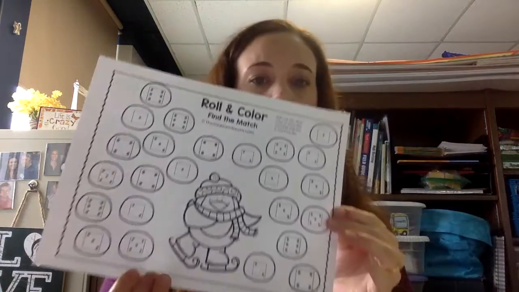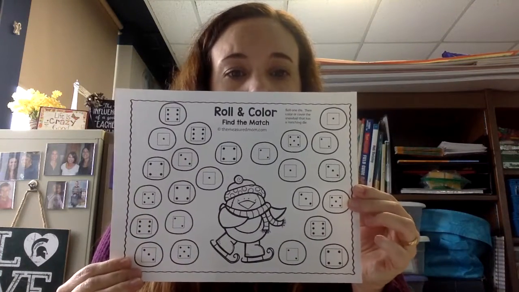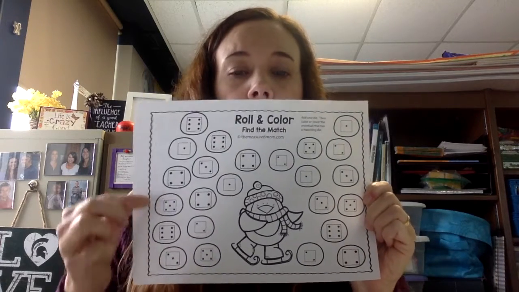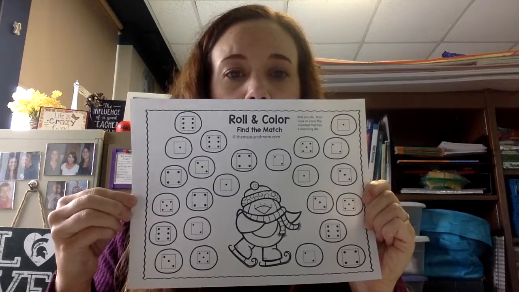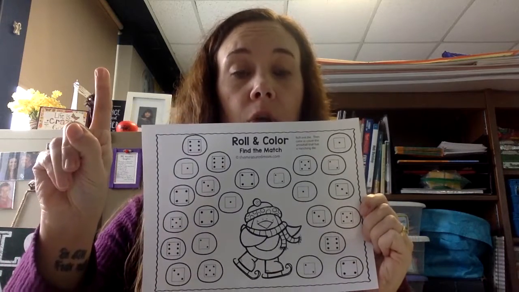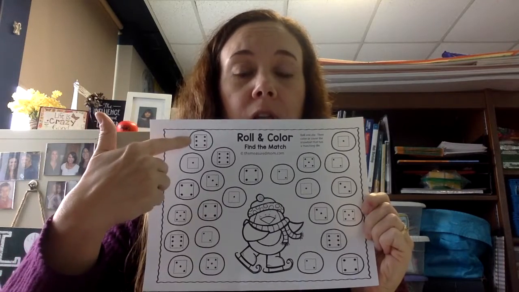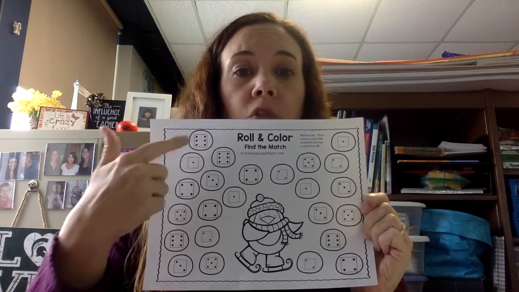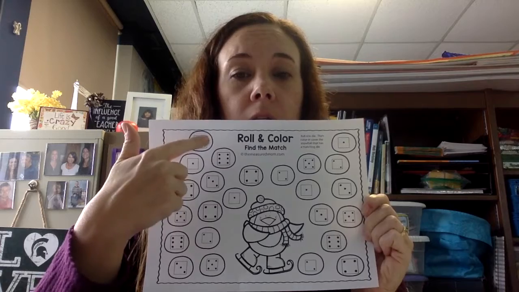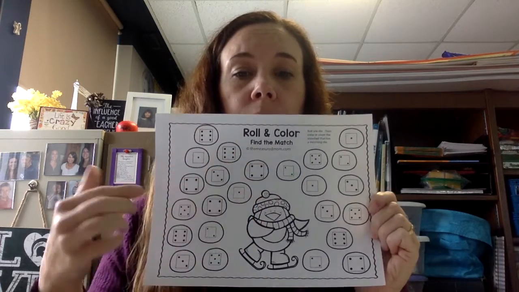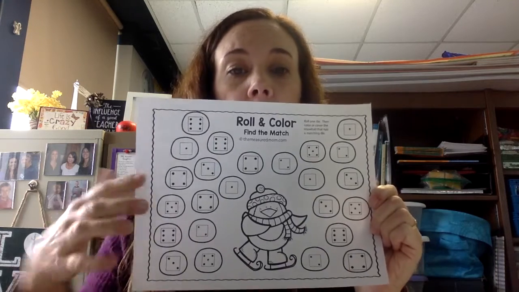Also in your green folder, you have this page called Roll and Color. This is a fun one. I don't know if we've done this one before. See the cute penguin skating in the middle there? You need 1 dice. You're going to roll your dice, and whatever number you get, you have to find the match in the snowball and color it. So if you roll a 6, you're going to color this. If you roll a 2, you're going to color a snowball with 2. So keep rolling until all your snowballs are colored.